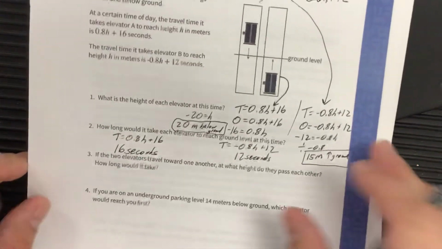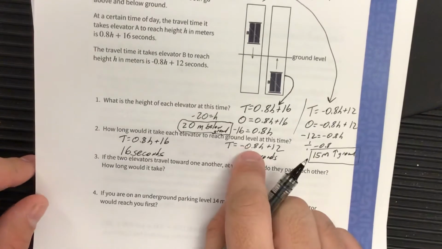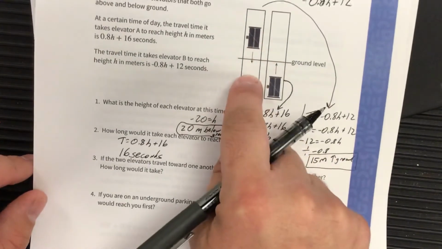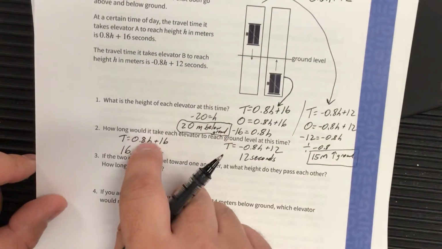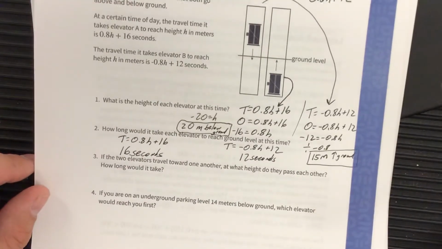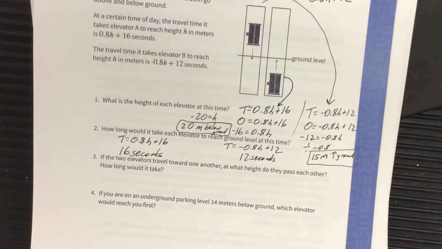Another way you could have seen which equation goes with each: this is negative, so it's going down. This is positive, so it's going up. Number 3. Jonas, would you read that one? If the two elevators start toward one another, at what height do they pass each other, and how long will it take?